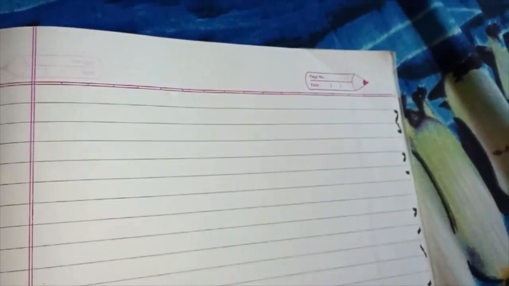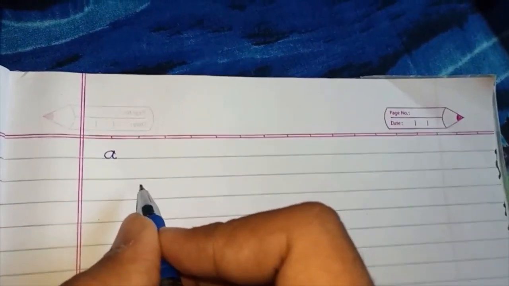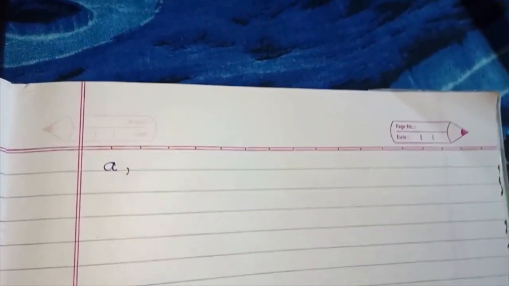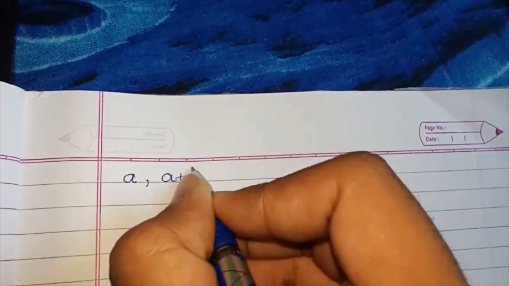Now let's write in series, in number, in symbols. See, A is the first term. Then what would be the second term in respect of common difference and the first term? It would be A plus D. Am I right?